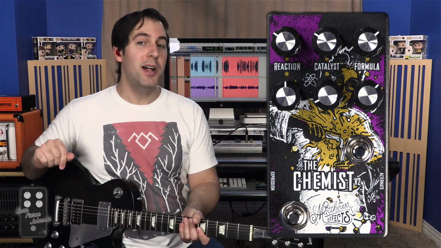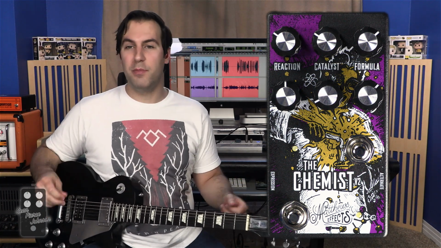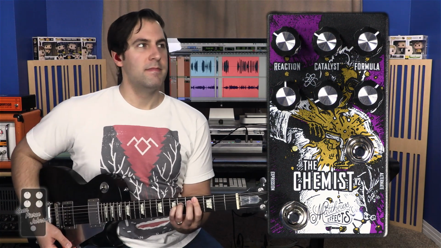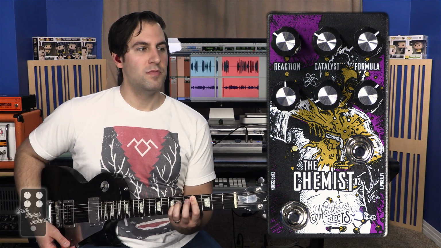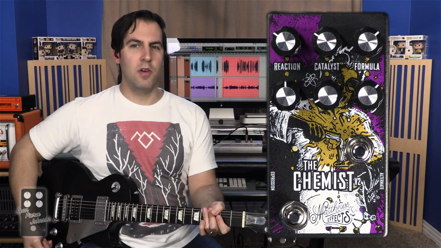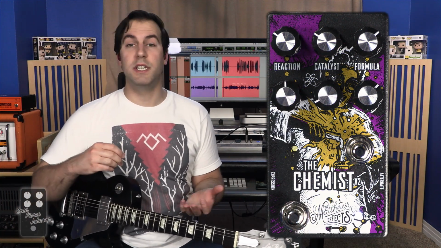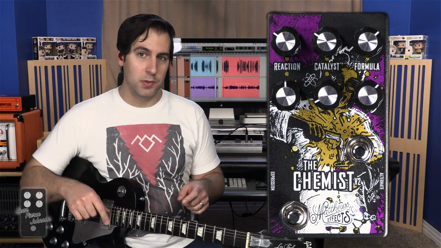The Chemist, though, is polyphonic. So that means no matter what you put into it, it's producing octaves for all the pitches, as evidenced by this. You get every note in the chord, and you have the ability to mix the +1 octave and the -1 octave independently. The reaction is going to be the mix of your original guitar signal. The more you turn it up, the less of it that you get. The catalyst is going to be the +1 octave, and the formula the -1 octave.